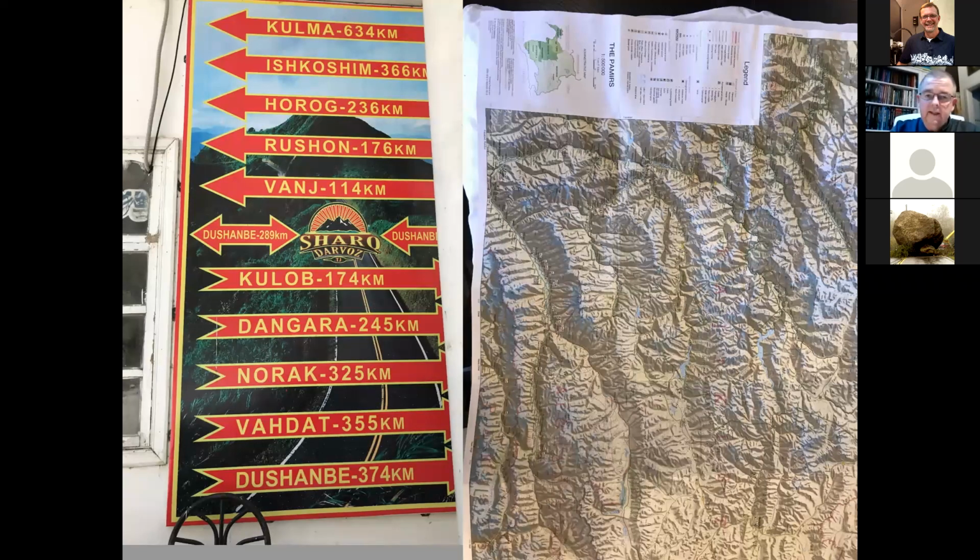Of course, that's not how we in the Western world are used to. You can see the road signs here on the left. As you can see, most of the places you will not even have heard the name of, except Dushanbe and maybe Khorog.